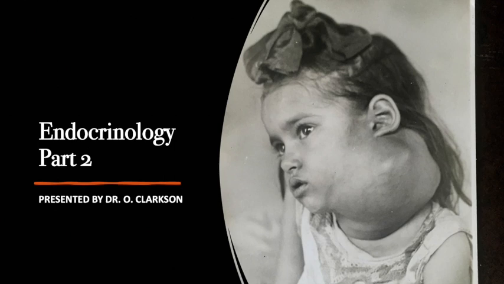Primary, secondary, tertiary. Right? Those are the three major categories. Primary is going to be at the level of the thyroid gland itself. Right? You're going to see elevations or reductions in T3 and T4 if it's a primary type of disease. For primary hyperthyroidism, you're going to see elevated T3, T4.